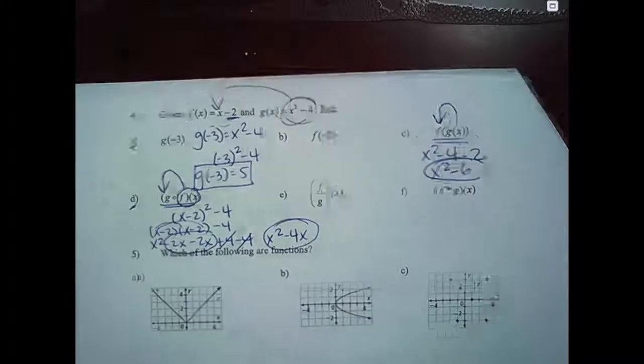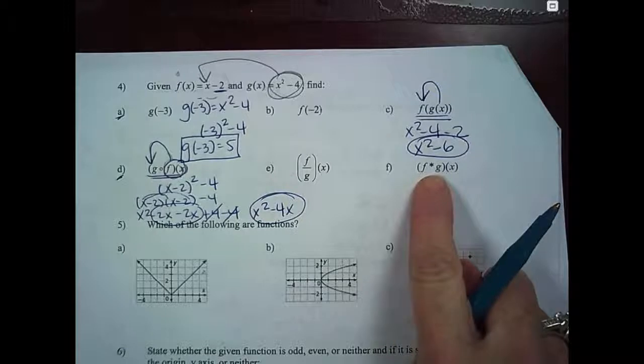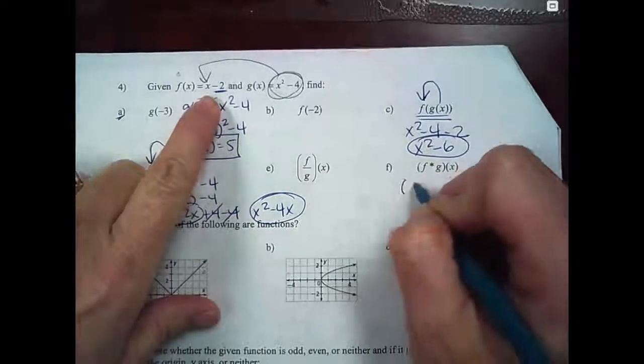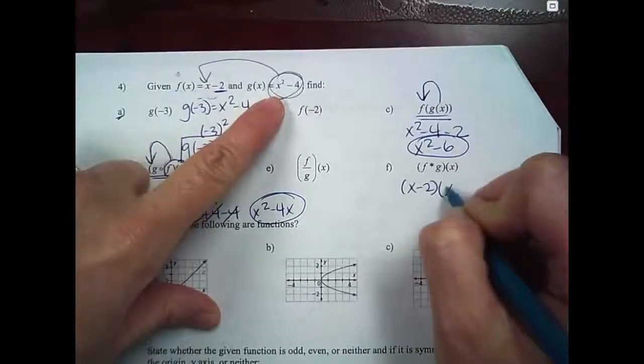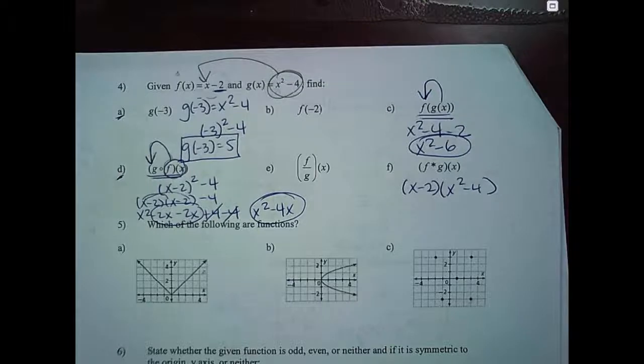Now I'm just going to talk about it, but I'm not going to work it. On F, what does that little asterisk mean, actually? Times. It means times. It wants me to times these. X minus 2 times x squared minus 4. Remember that? And then FOIL it.